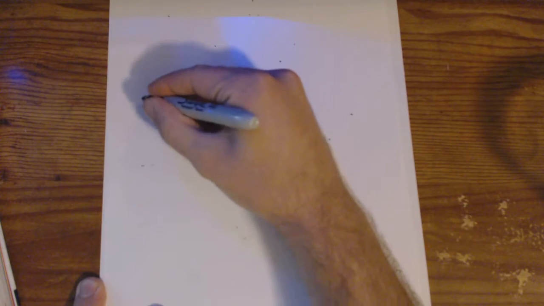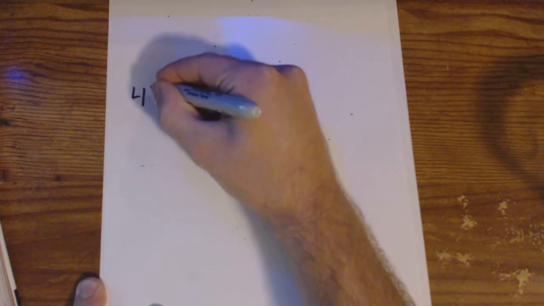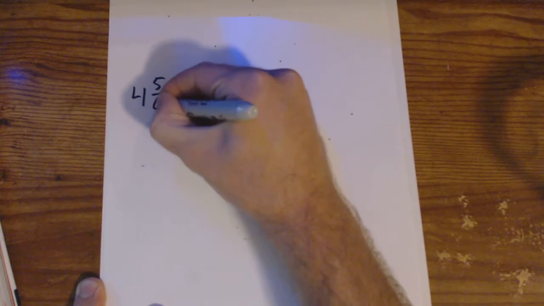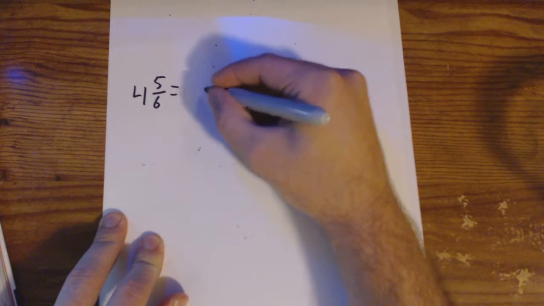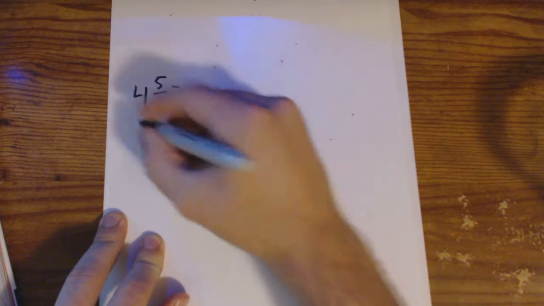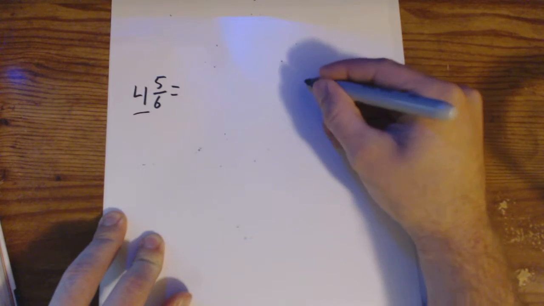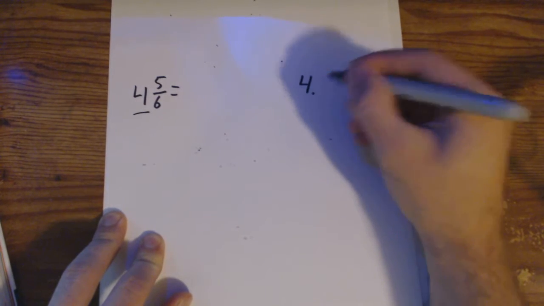Okay, so let's pick one that's a little bit interesting. How about we'll say 4 and 5/6. Now, if we want to convert this into a decimal, first thing we want to do is take that whole number out. That whole number is 4. We're going to have a 4 in our decimal. We know that much.